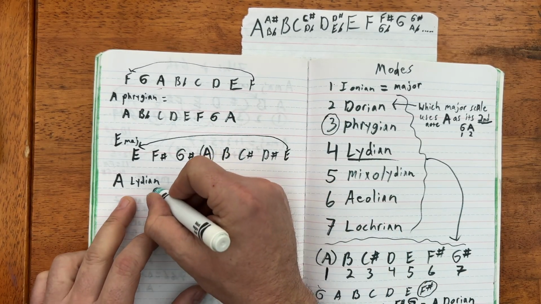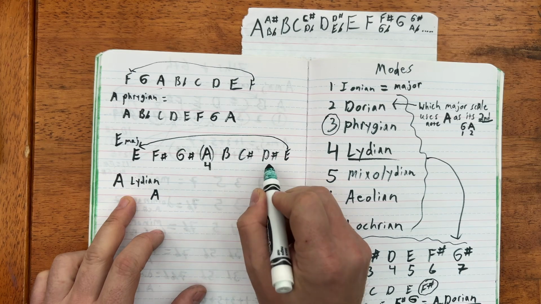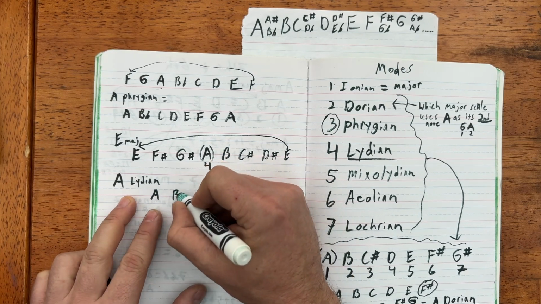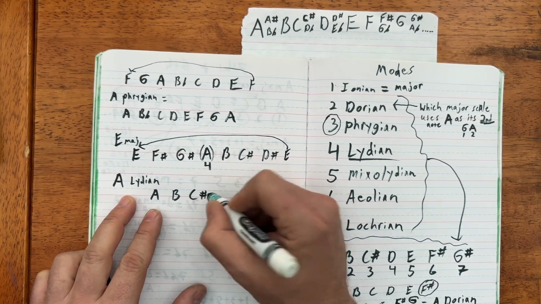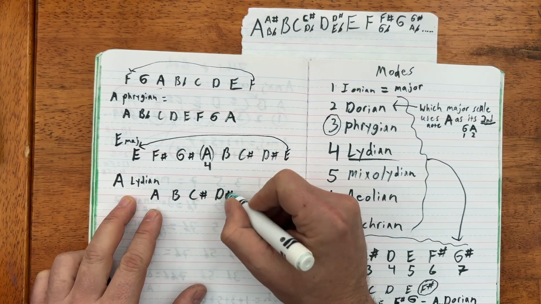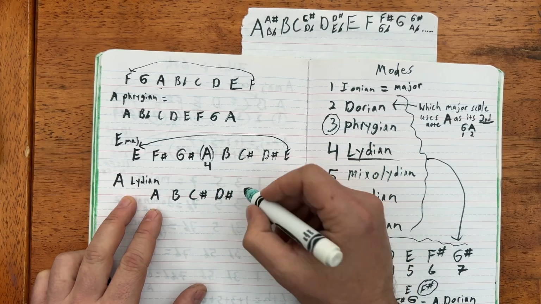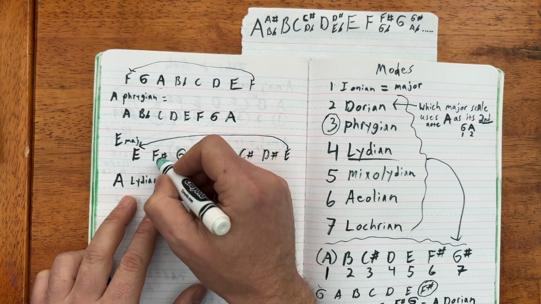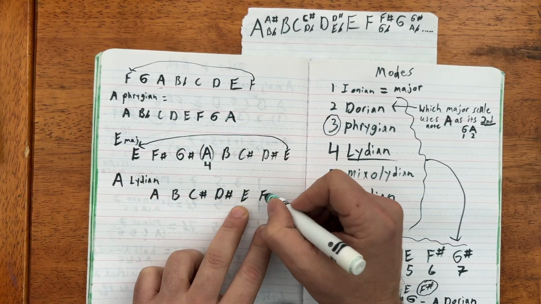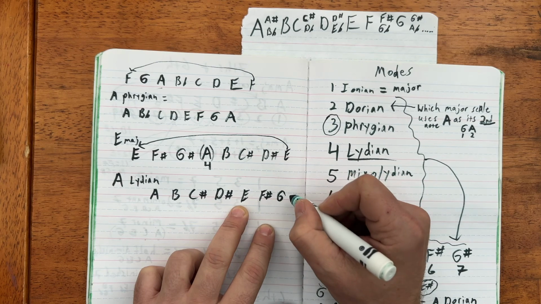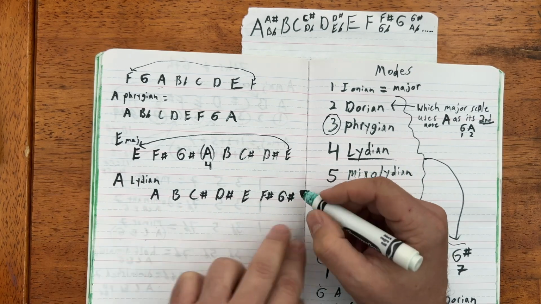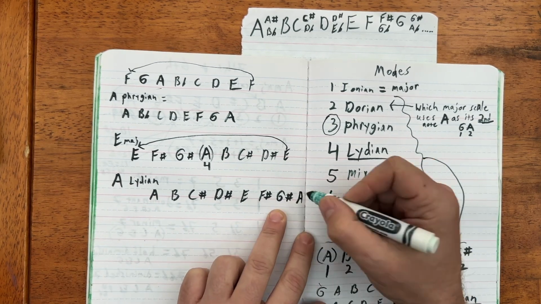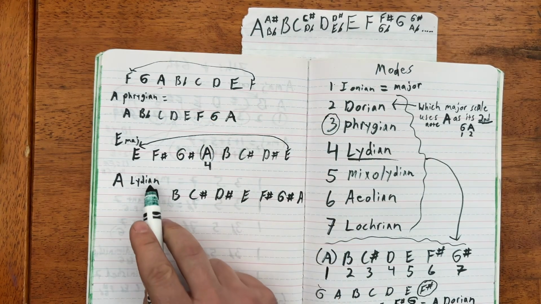We'd go A, B, C sharp, D sharp, E, F sharp, G sharp, and that brings us back to A and back around. So this would be a Lydian mode.